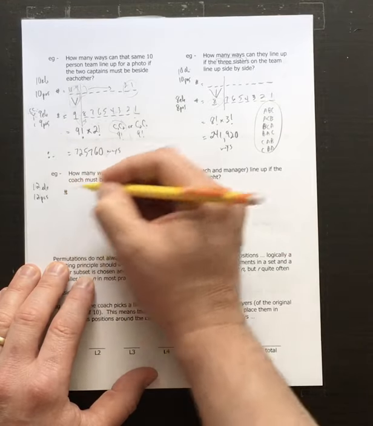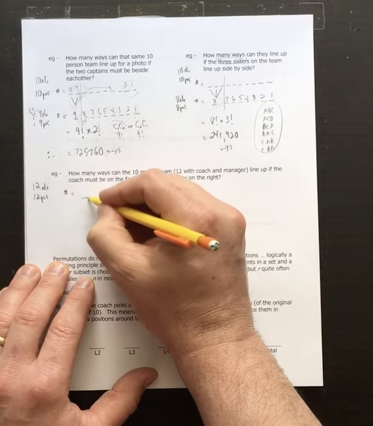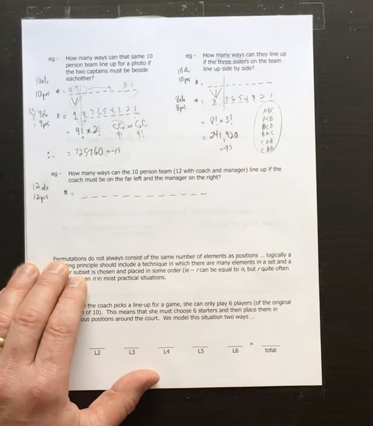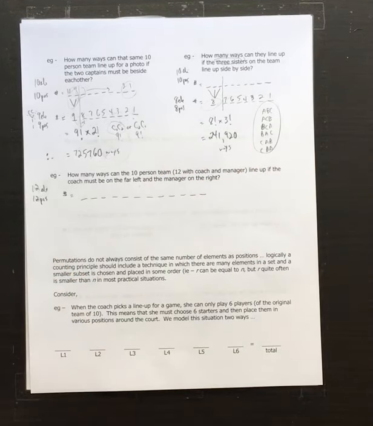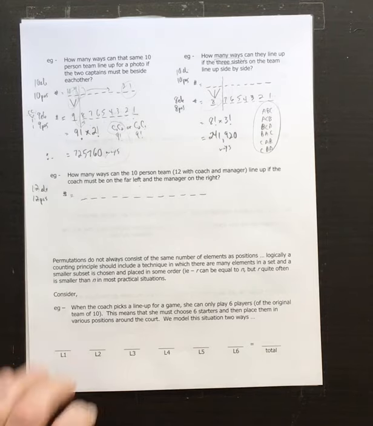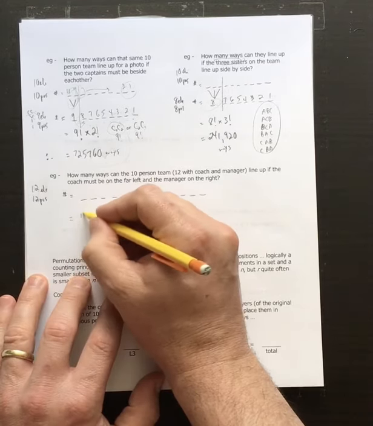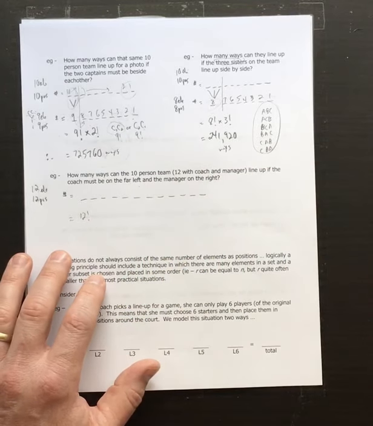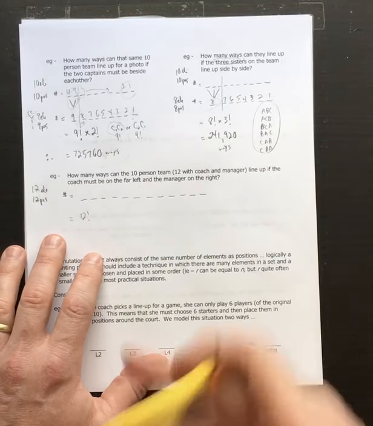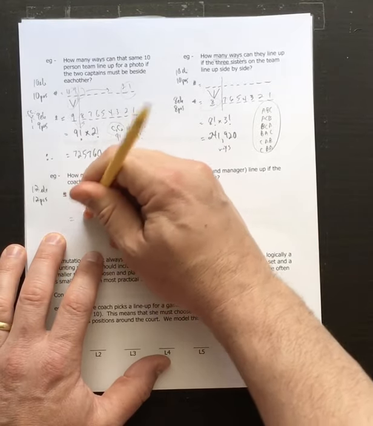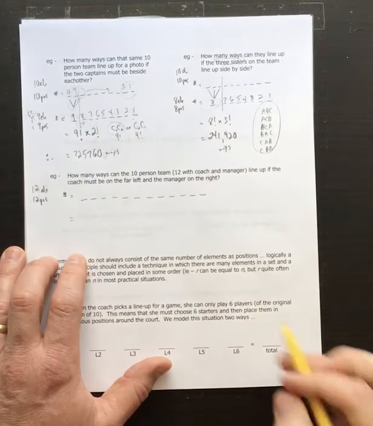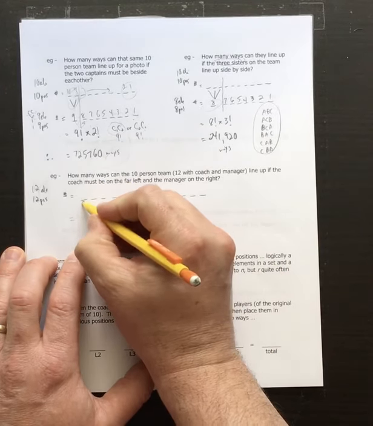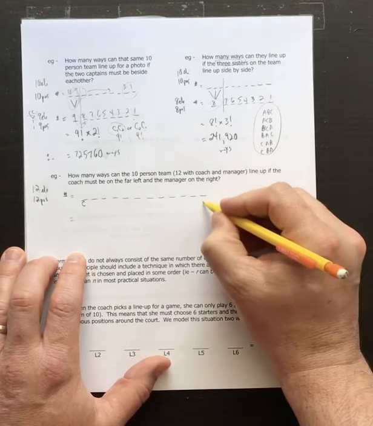So now we have 12 elements in 12 positions. 1, 2, 3, 4, 5, 6, 7, 8, 9, 10, 11, 12. But we have a specific thing set out here. So it's not just going to be 12 factorial. That's what it would be if the coach and the manager could be anywhere in the photo, right? But what we're saying is, no. The coach and the manager aren't anywhere in the photo. The coach must be on the far left. So the coach has got to be here, and the manager has got to be here.